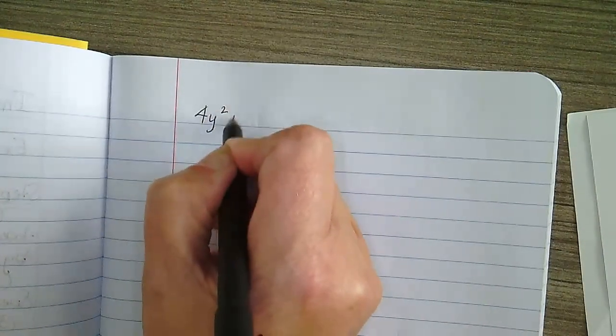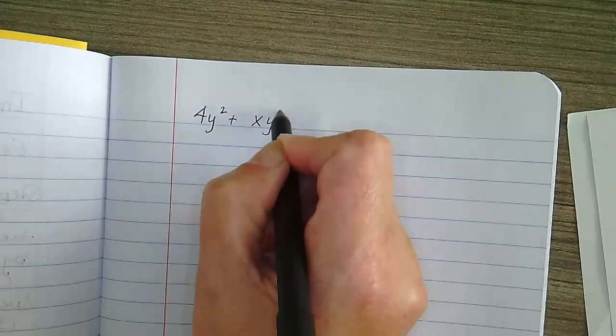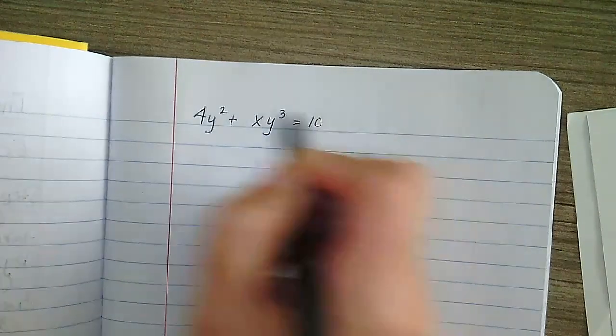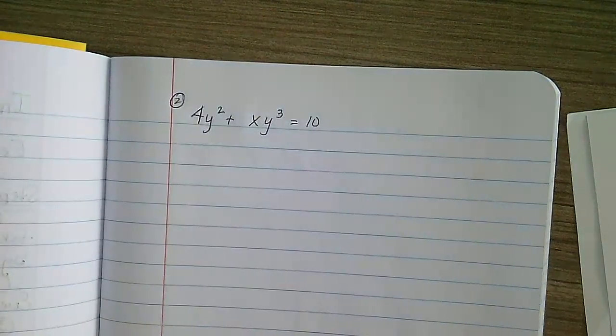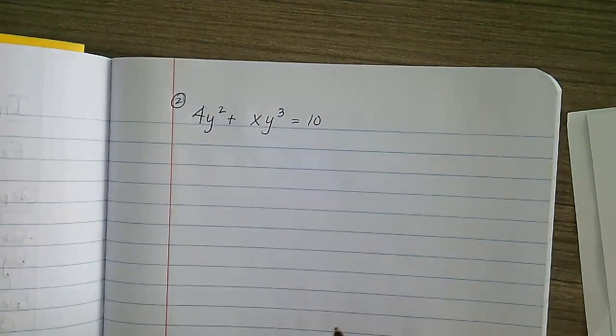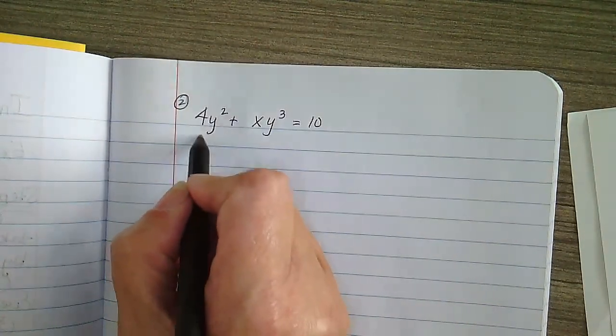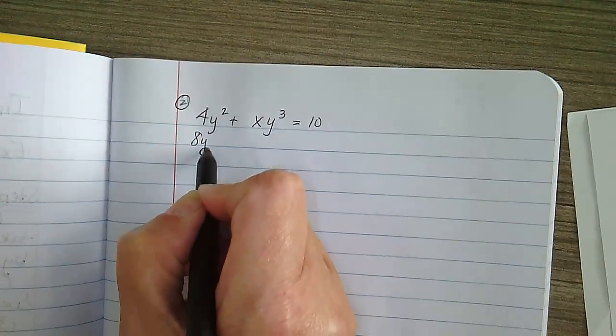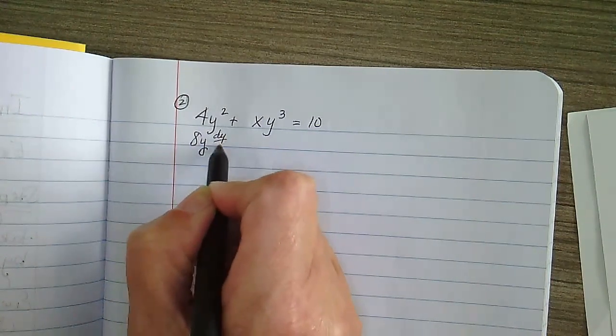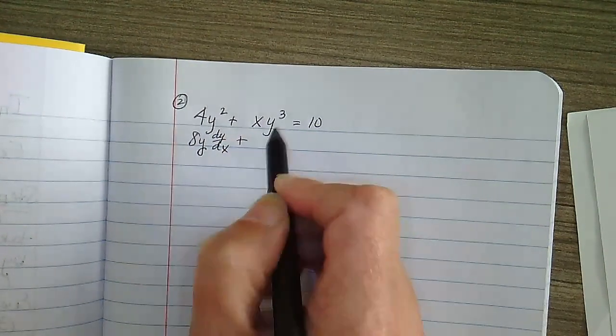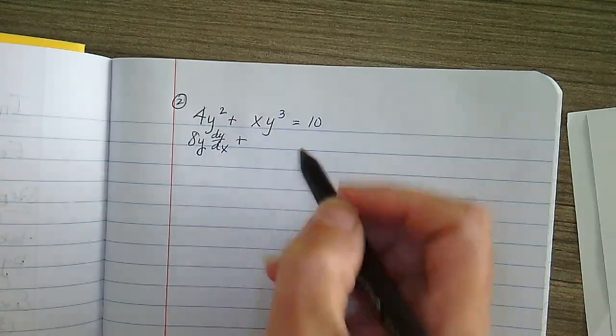Okay, all right, let's do 4y squared plus xy cubed equals 10. All right, so the derivative of 4y squared would be 8y, because I took the derivative of y, it needs a dy/dx. Plus, I'm going to have to use product rule here.